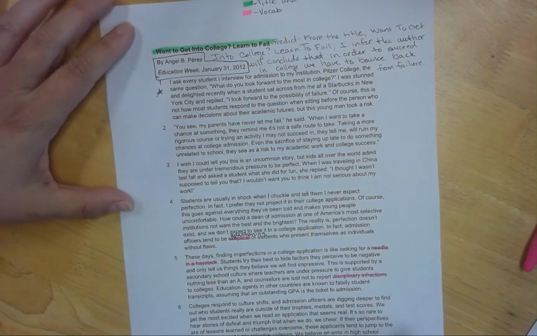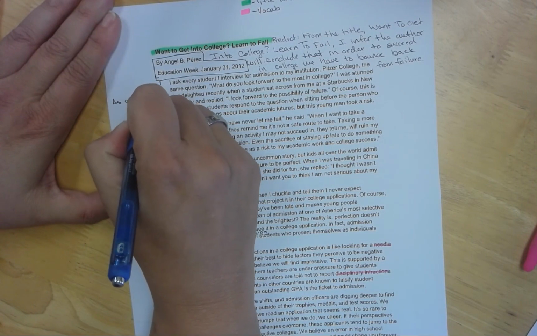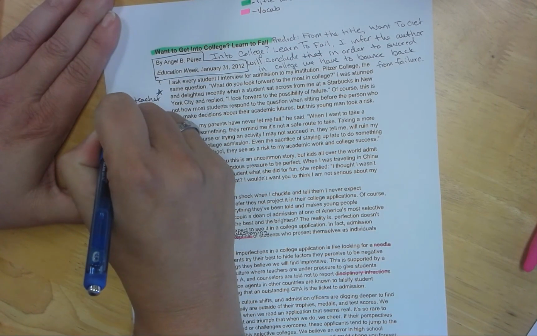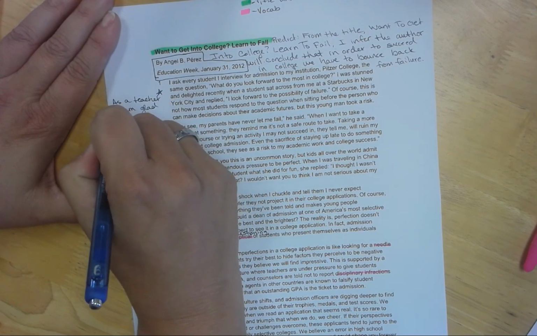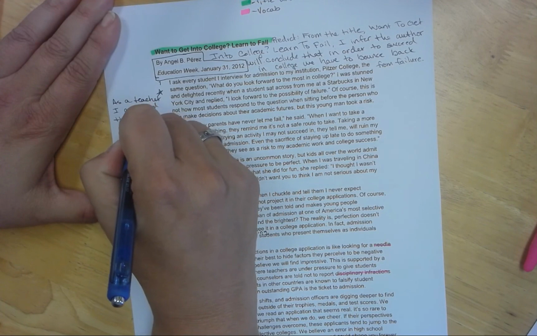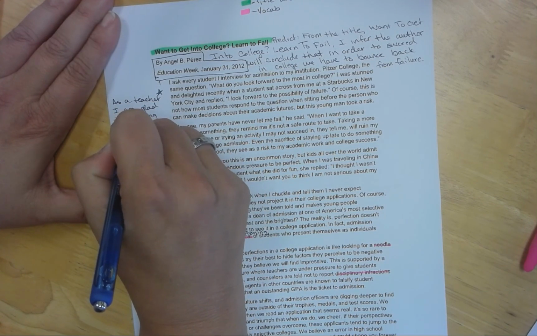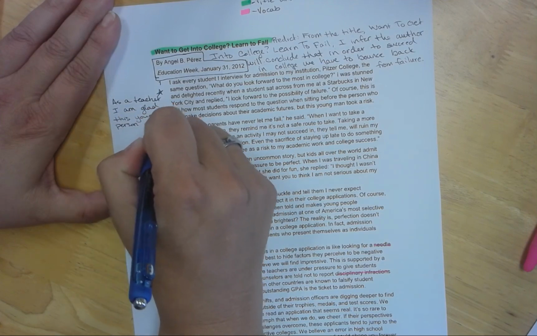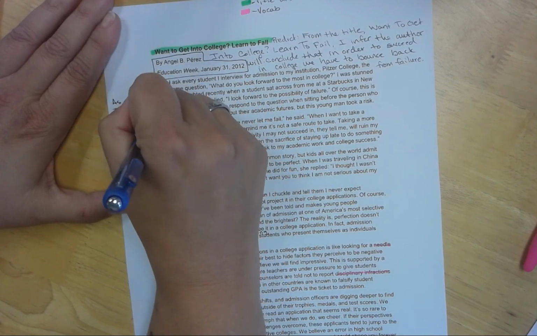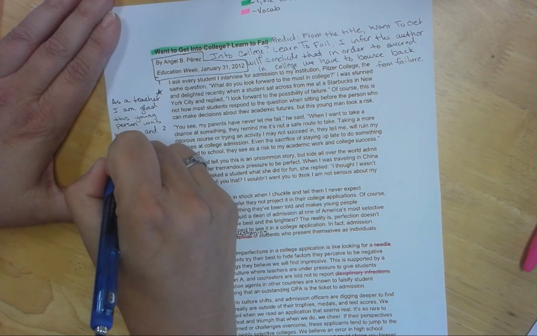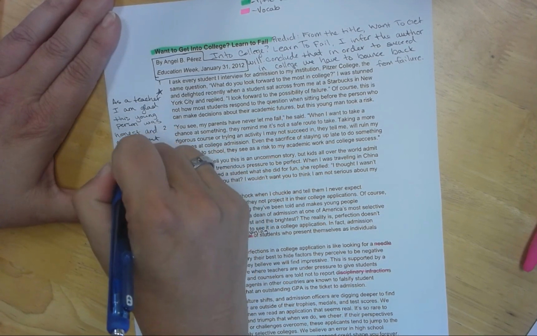And so I'll tell them for me, like as a teacher, I am glad that this young person was honest and open about their thoughts.